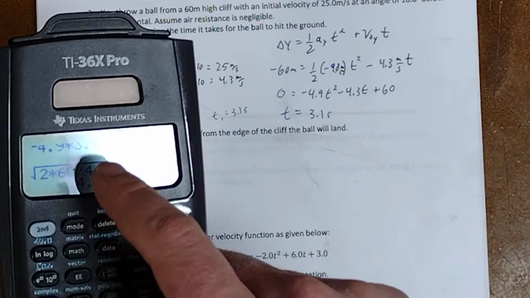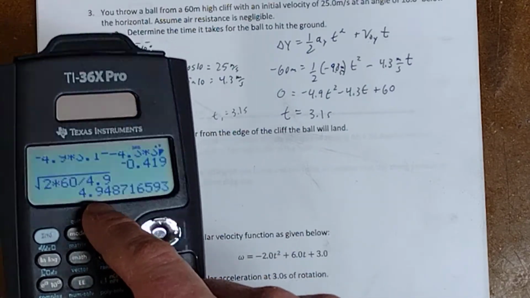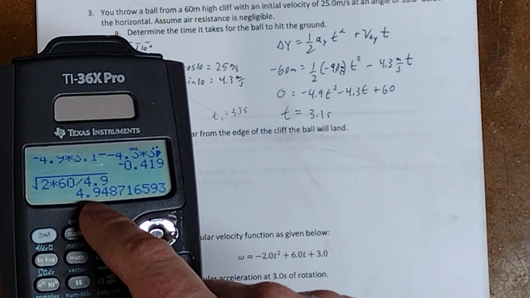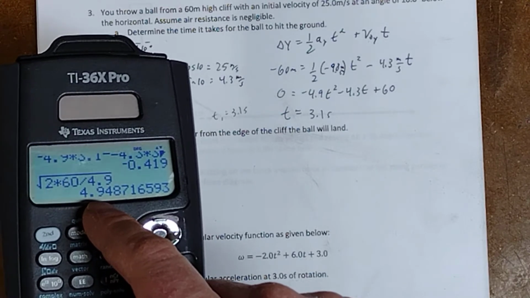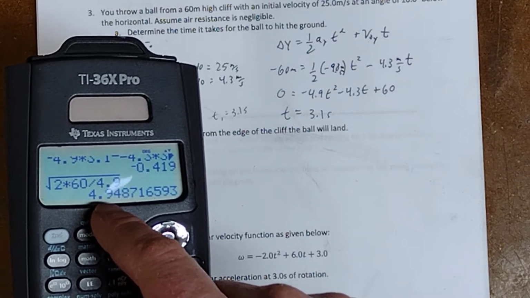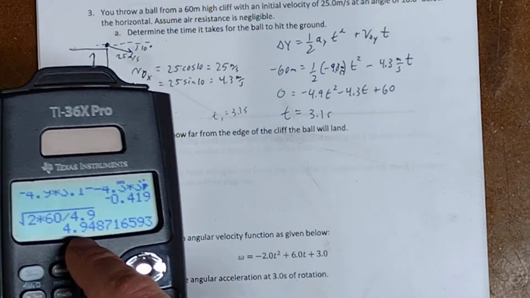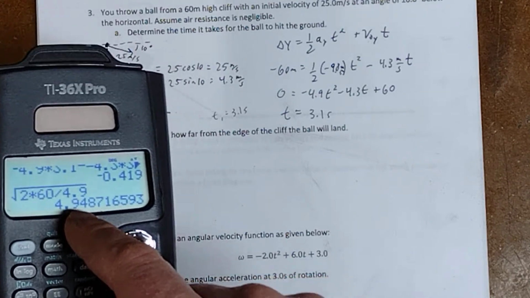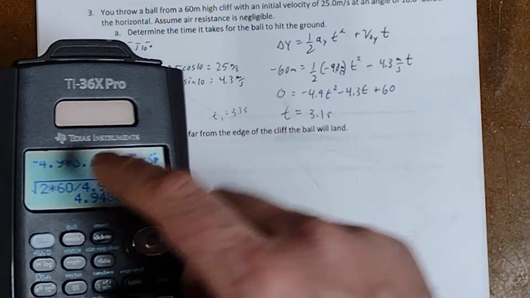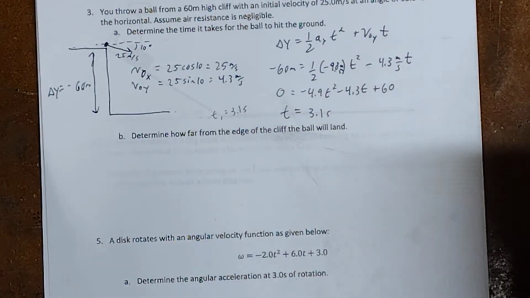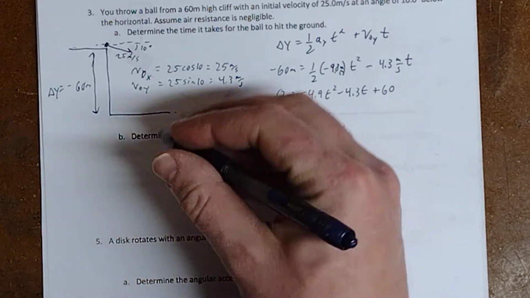So if I didn't have that little vertical component, it would take about 5 seconds for this thing to hit the ground. 60 meters is pretty darn tall. It's like a 6-story building, right? So if there was no initial velocity, it would have taken 5 seconds. So 3.1 is reasonable.